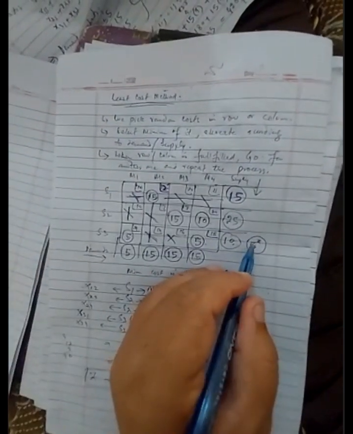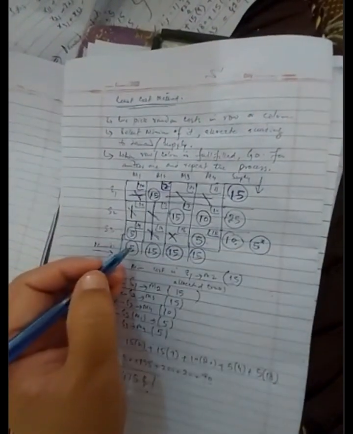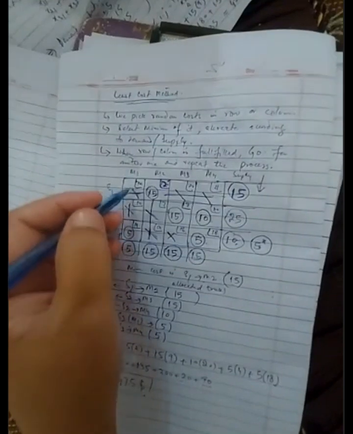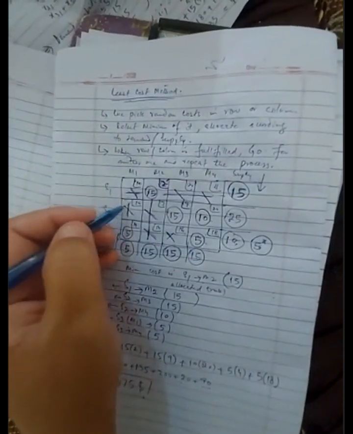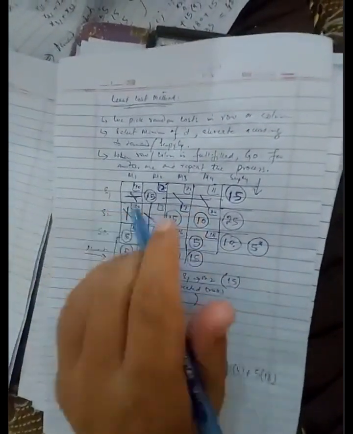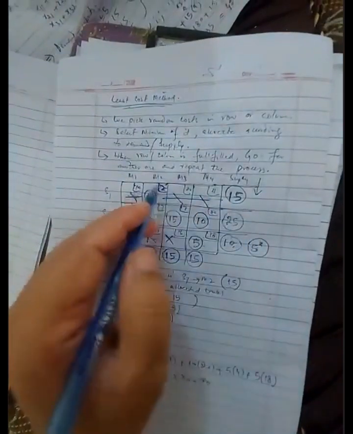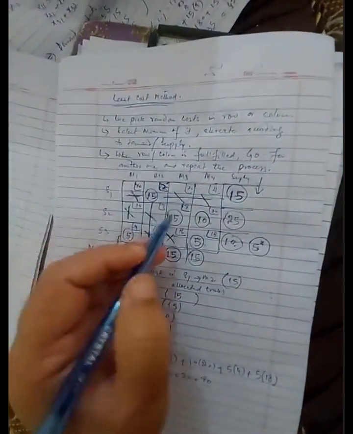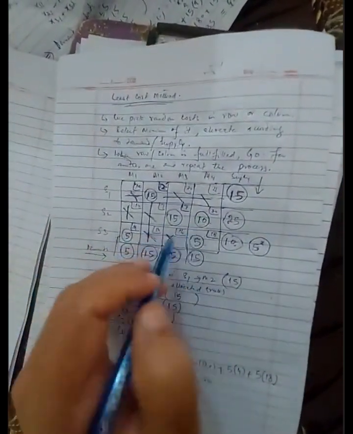So we will allocate 5 over here and 5 capacity will be left over here. When we allocate 5 over here, we cannot allocate any more in this column because the demand is already met. Now we will move to these four, because this row is already done, this column is done, and this column is done. So only these 4 cells need to be filled.